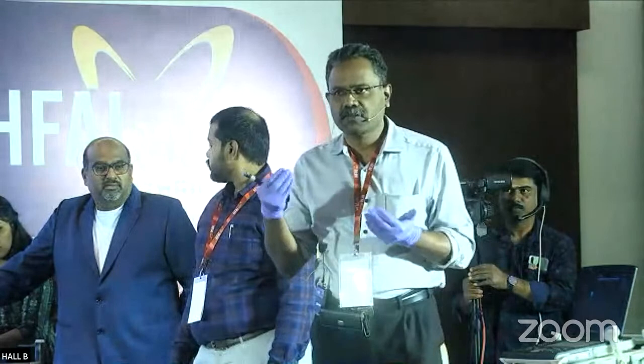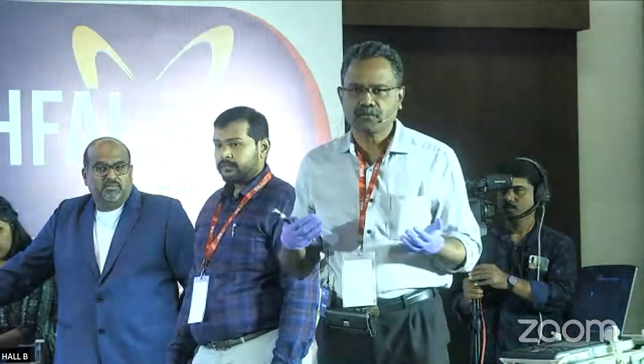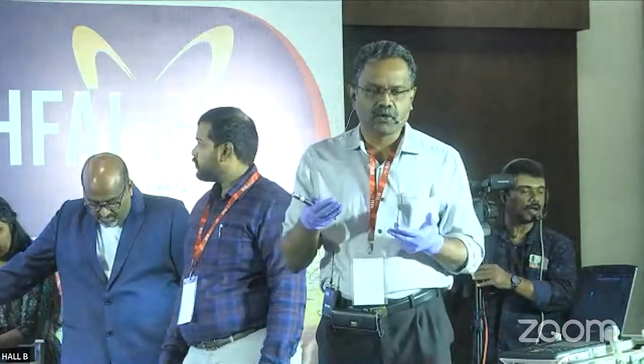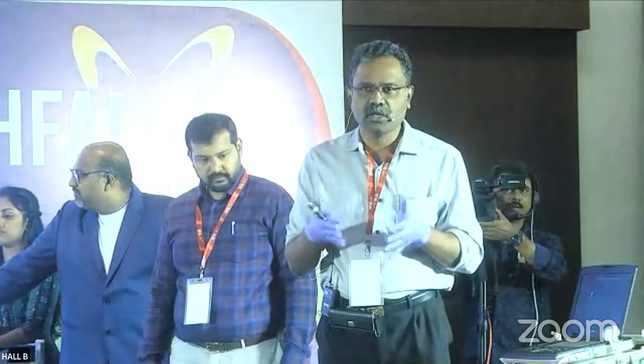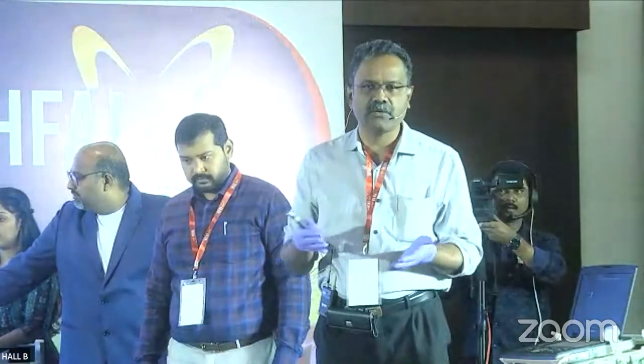Other minor complications: initially there may be some flow reduction where you have to give some volume to keep the flow, or the patient may be more vasodilated. At that time, you may need to add some NORAD in the first few hours. Those things are routine, or else if there is some problem in the oxygenator, we need to deal with the oxygenator.